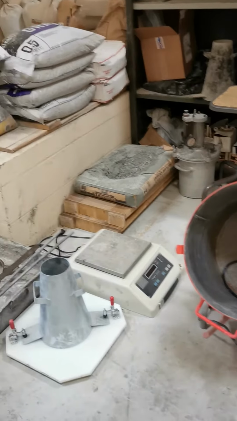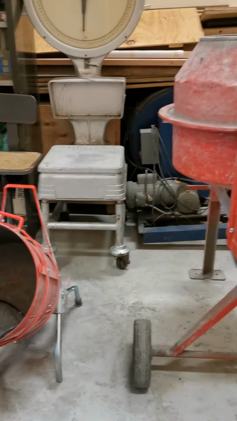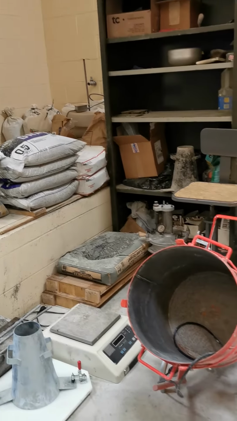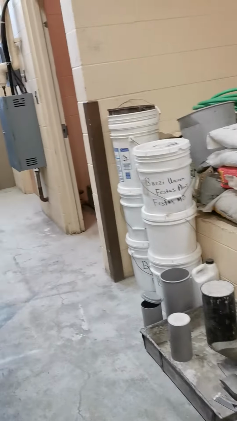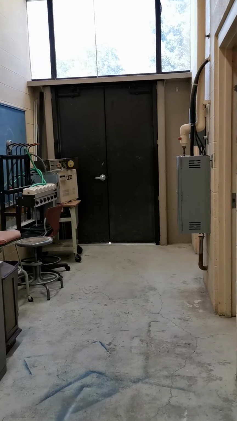Especially for this lab, the students take maximum precautions for COVID by wearing protective equipment, and also the doors are kept open to ensure air circulation.